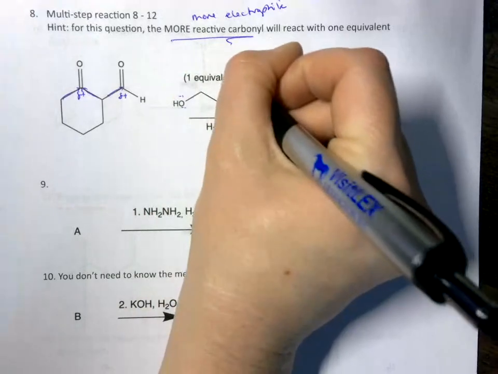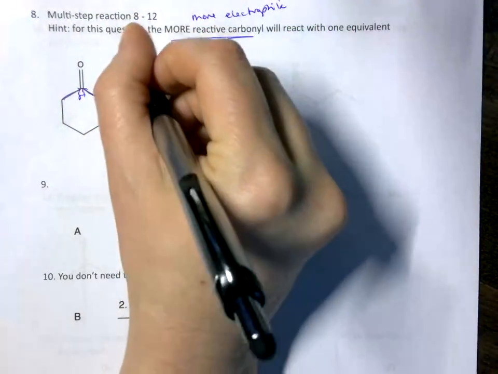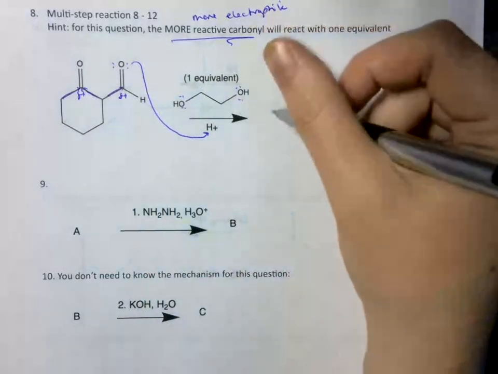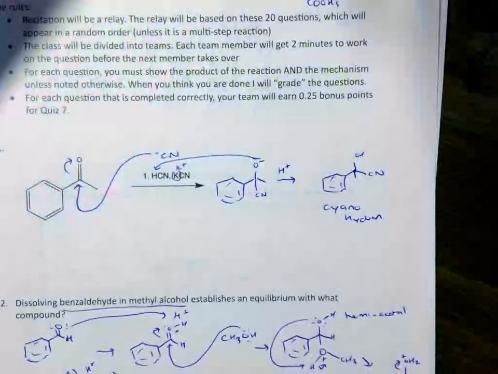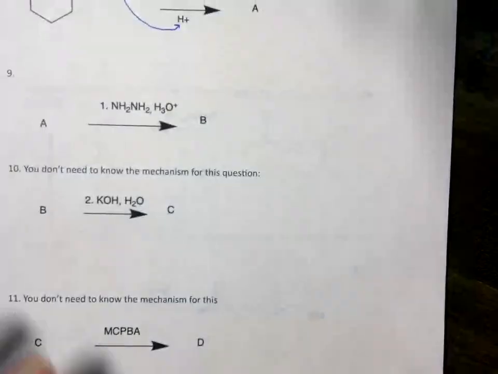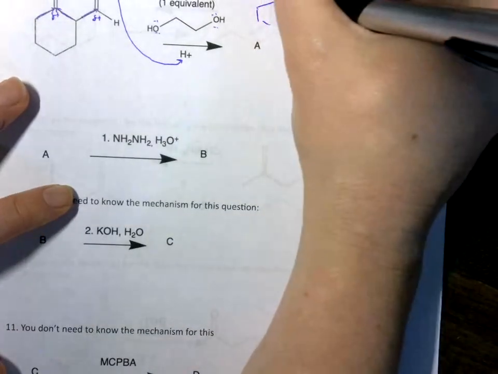We've done this mechanism quite a few times, but if we have a ketone with one equivalent, the first thing that happens when the alcohols react, this is the exact same mechanism as we did here, just with a slightly different alcohol. The first step is our ketone gets protonated.